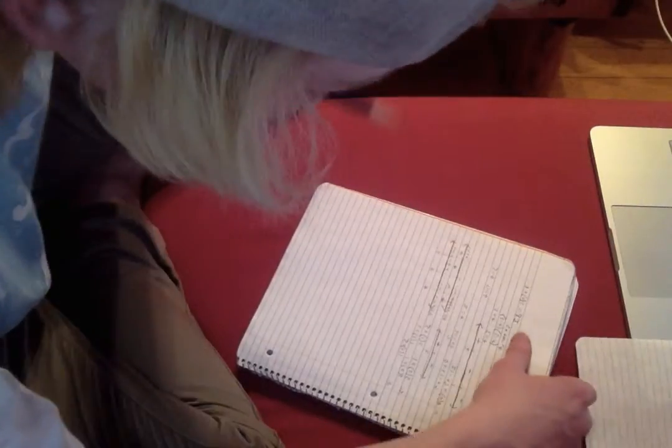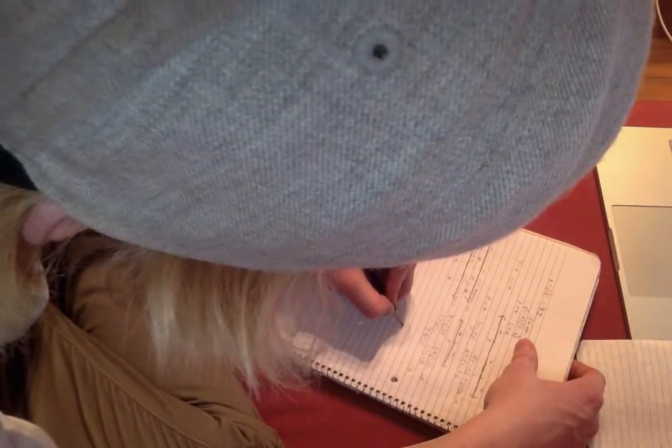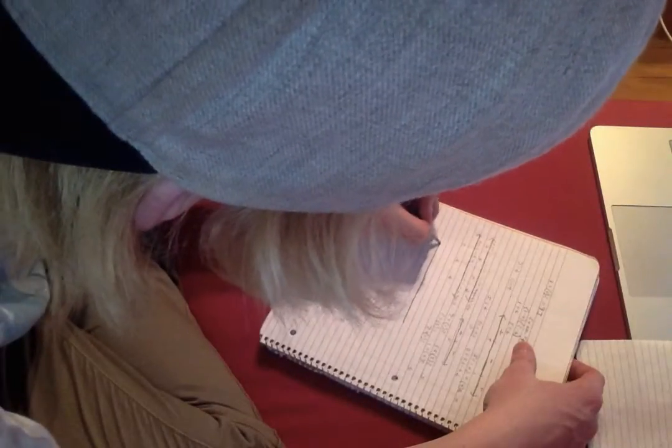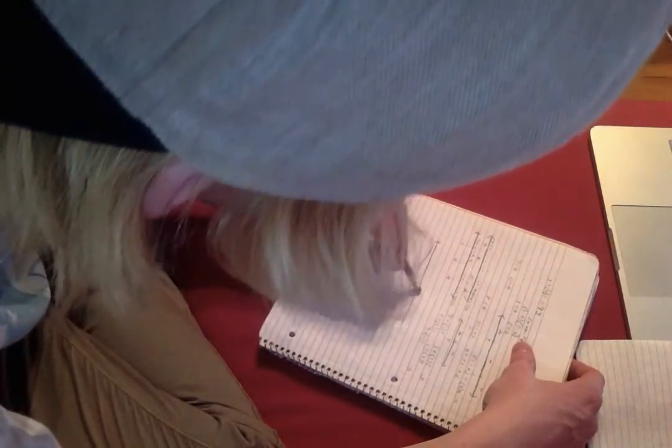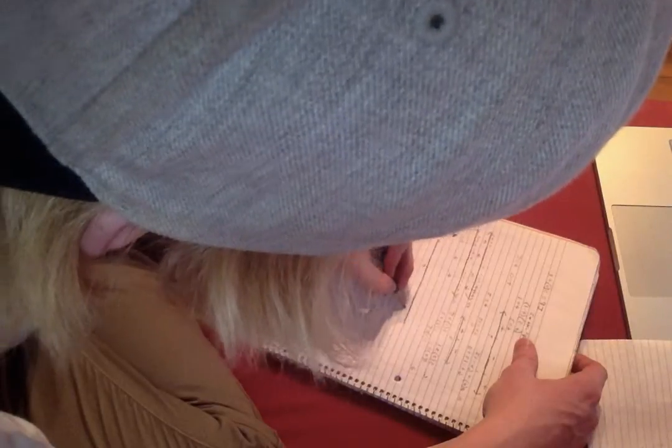So we're going to start off with this graph by starting with a line beginning at the initial position, which is 1. 5 is going to be down here. 1, 2, 3, 4, 5.